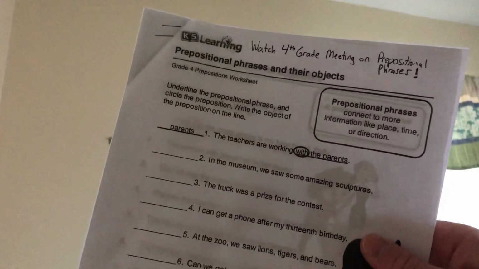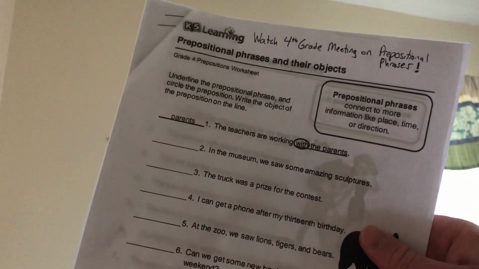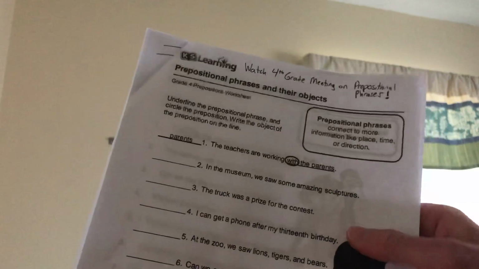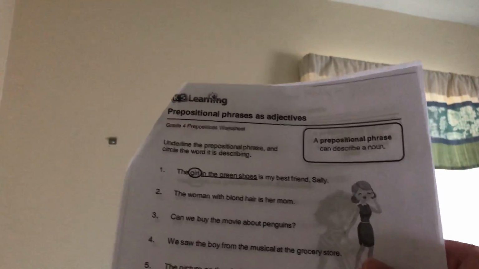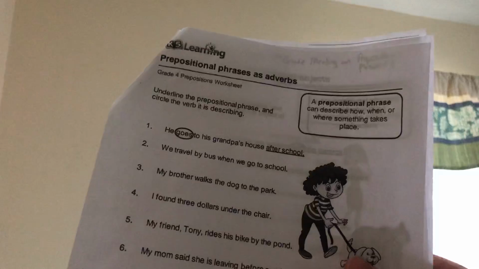Hi, so this video is a meeting for fourth graders, and it's going to be about prepositional phrases, okay? You'll notice in your take-home packets that I gave you this worksheet. It's actually 3 worksheets in one. Prepositional phrases and their objects. We're going to talk about prepositional phrases that act as adjectives and prepositional phrases that act as adverbs.